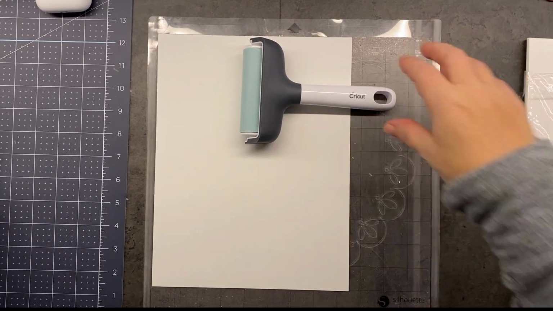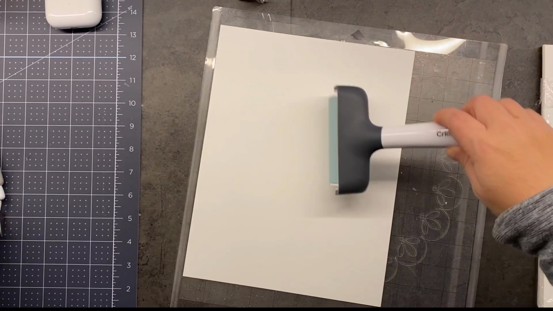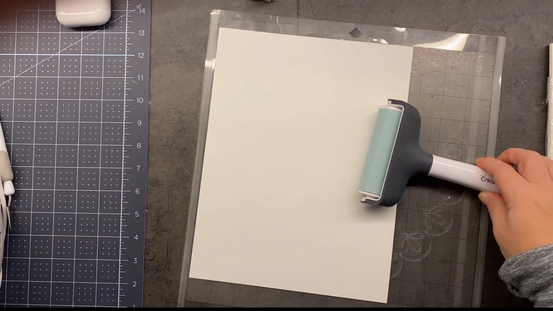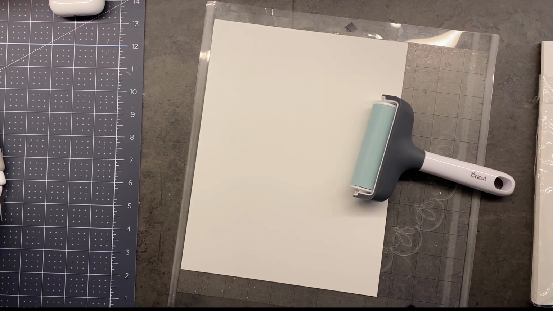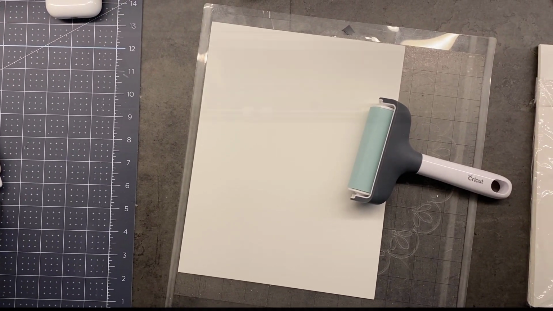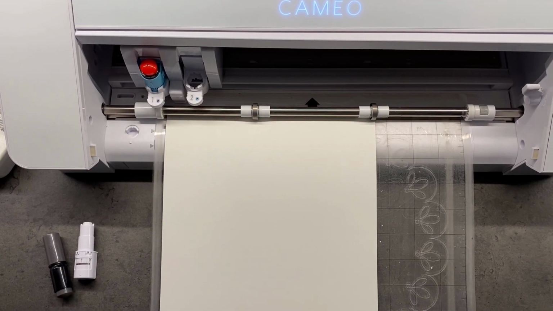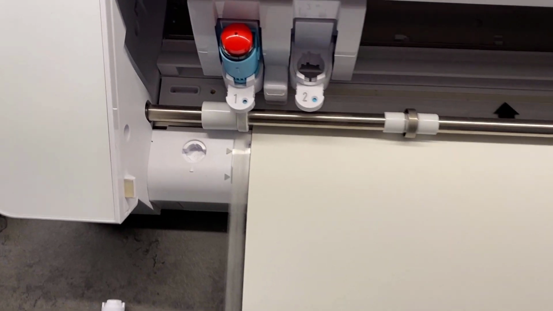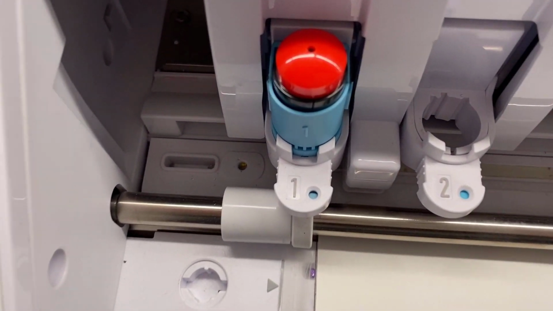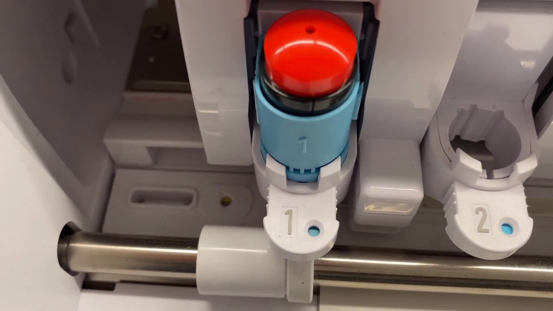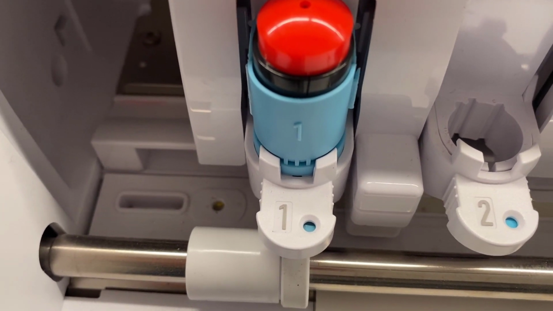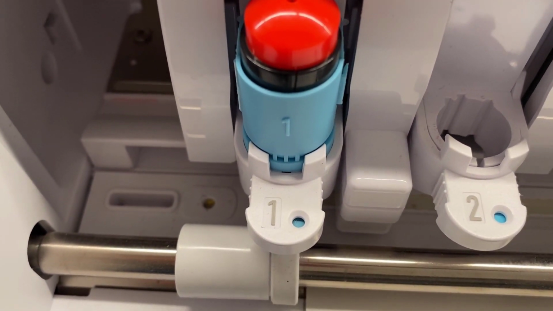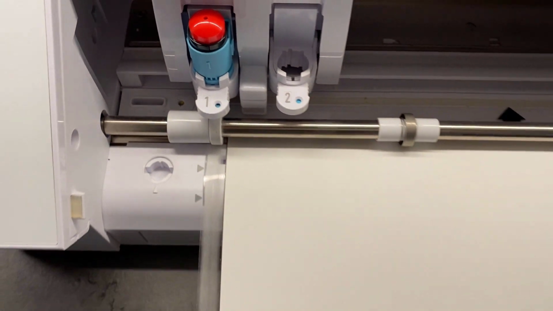At this point, you're going to want to use your brayer and press down the cardstock so that it's fixed nicely to the mat before you start cutting. Here is my mat loaded into my machine, and I'm going to zoom in over here and show you. Here is my pen tool in cartridge 1 inside the blue casing, ready to print the wreath. So this is how that's done.